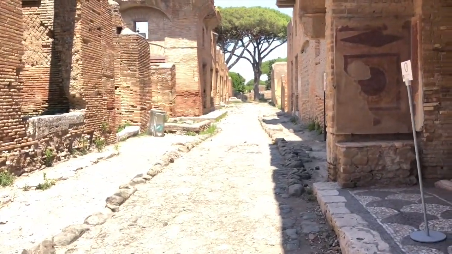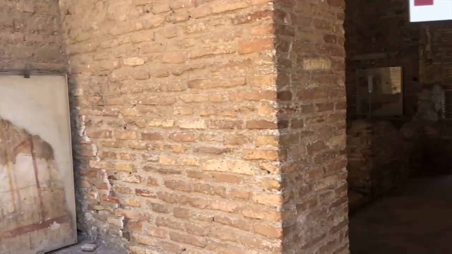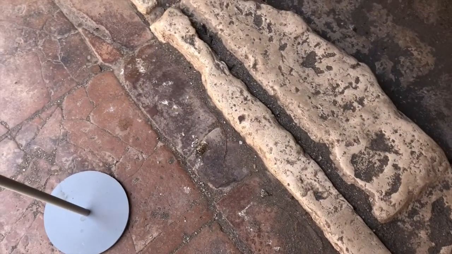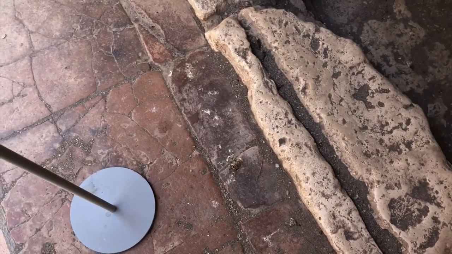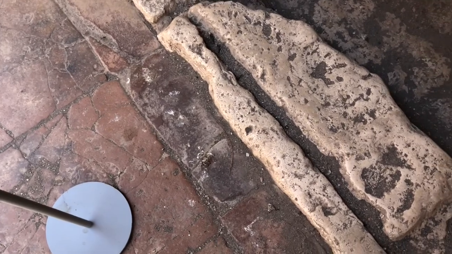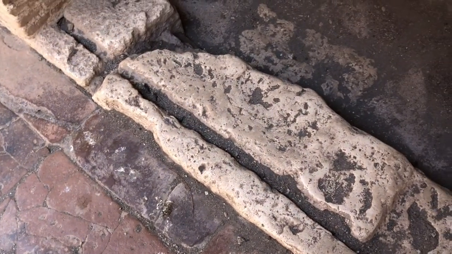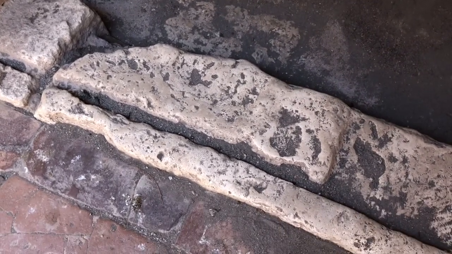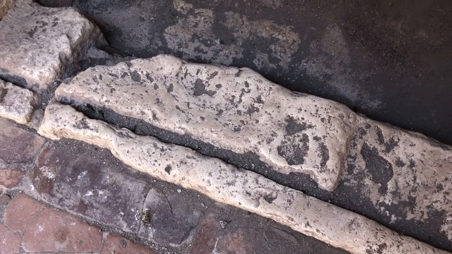What is interesting over here is this. Look, this is where you find every single opening that you find over here. You see this little marble canal in which wooden pieces were slid in order to close the door. This was a sort of entrance door.